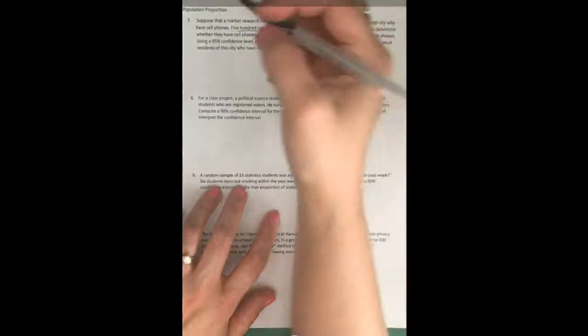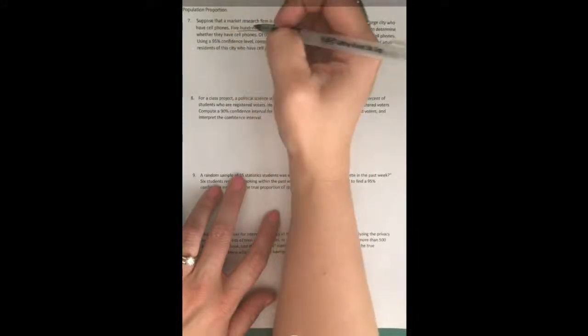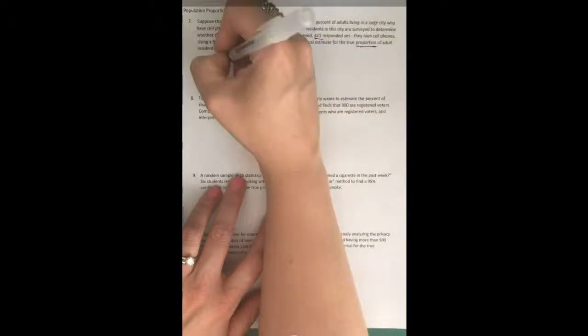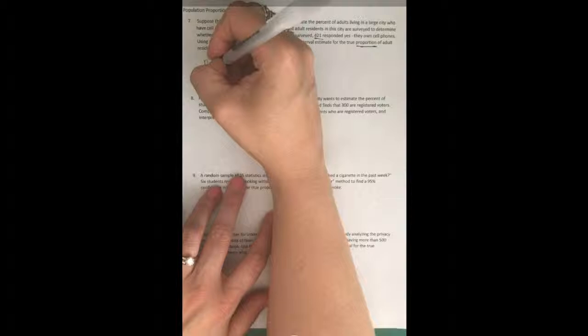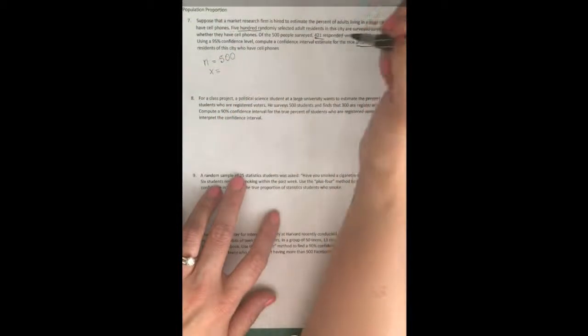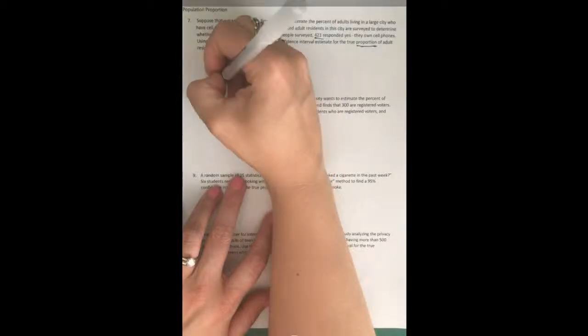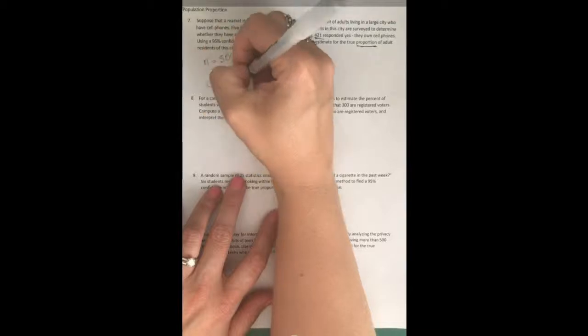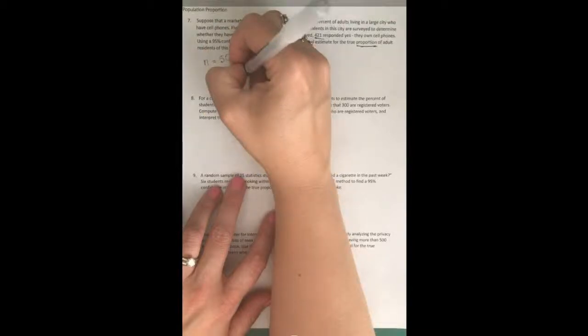So let's just state what information we have. We know that we have a sample size of 500. We know that 421 responded yes. We're going to have that be x, and the confidence level is 0.95. From here, we're going to use our calculator.